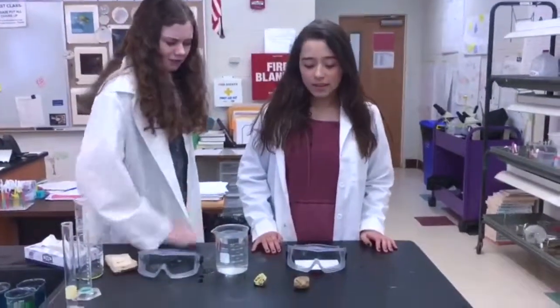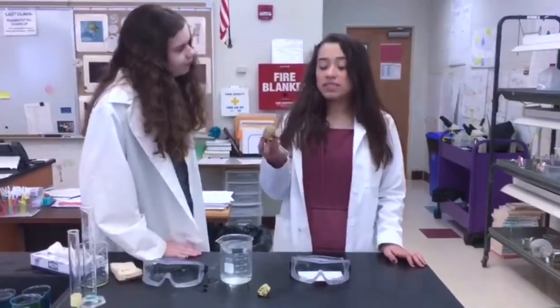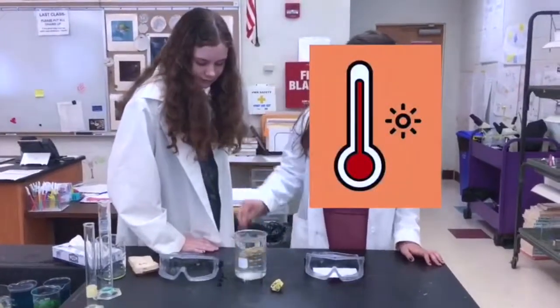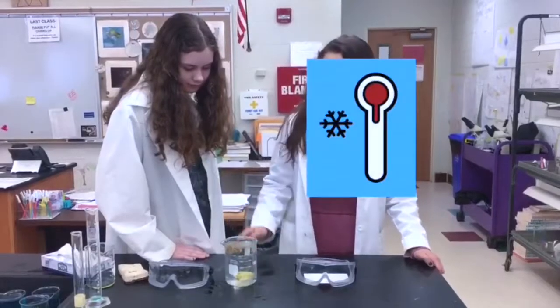What do these rocks mean? This is an igneous rock called scoria. It has pockets of air, which means it's less dense. This represents the hot magma. As you can see, it rises to the top. And this represents the cold magma. As you can see too, it sinks.